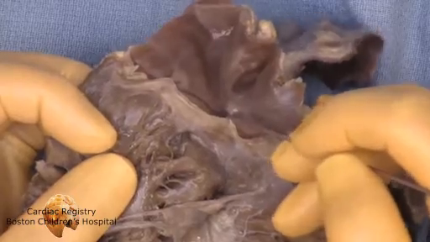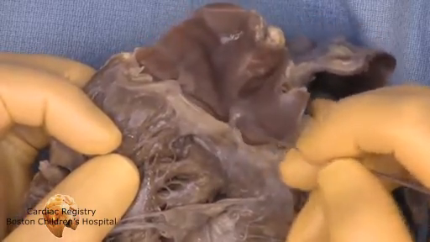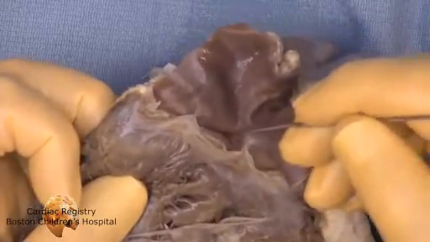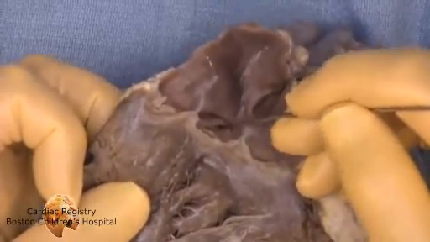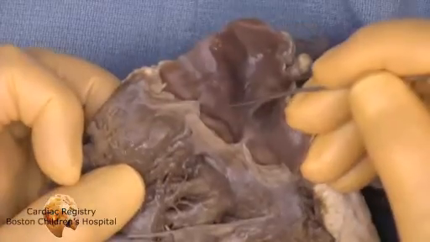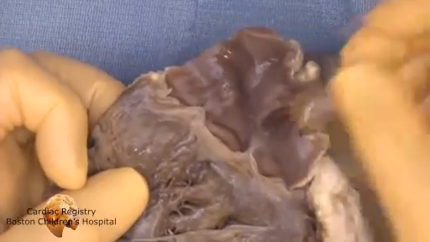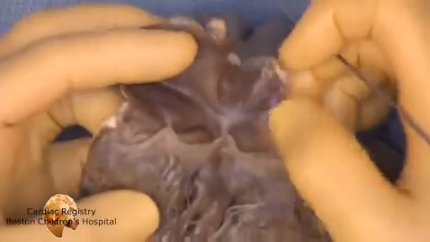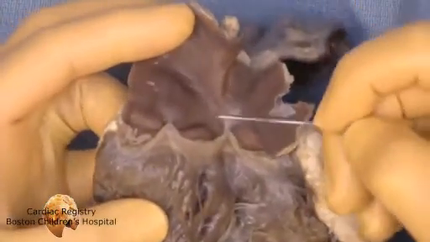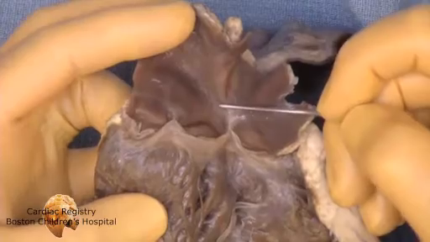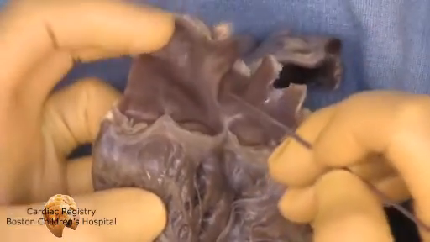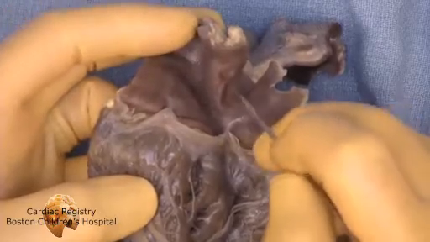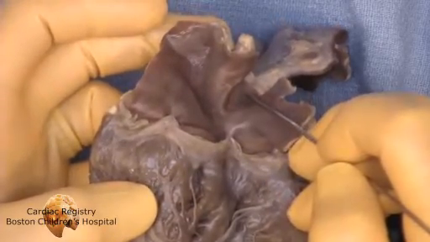The tops of the commissures form the sinotubular junction, or the junction between the sinuses of Valsalva behind the bellies of the leaflets here and the tubular portion of the pulmonary trunk. The pulmonary trunk is typically quite short, only a centimeter or so in this heart, and divides into a right and left pulmonary artery at the pulmonary bifurcation.